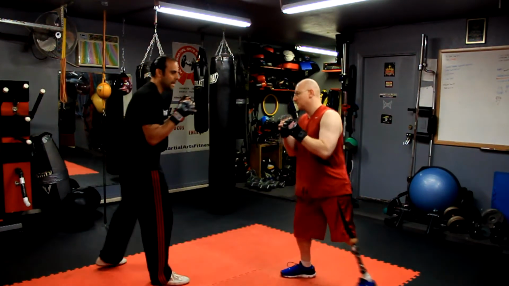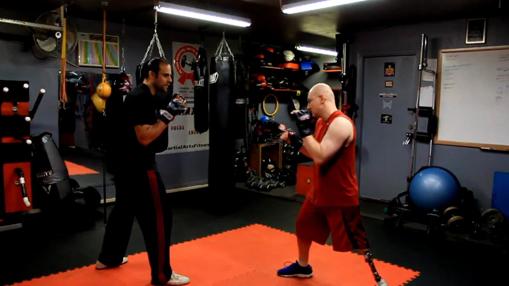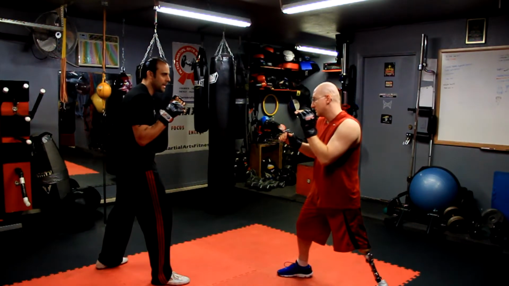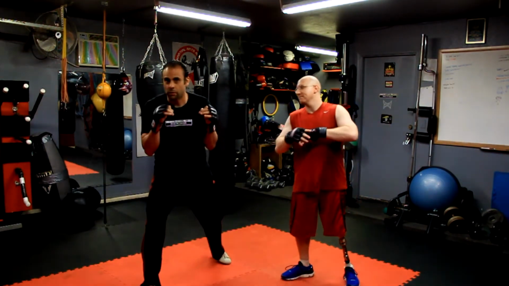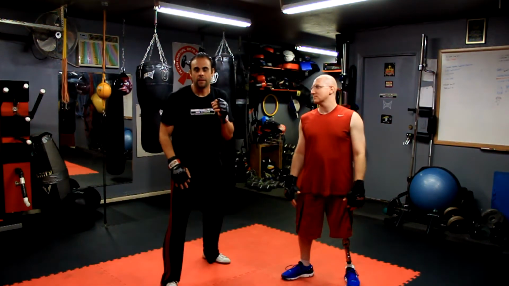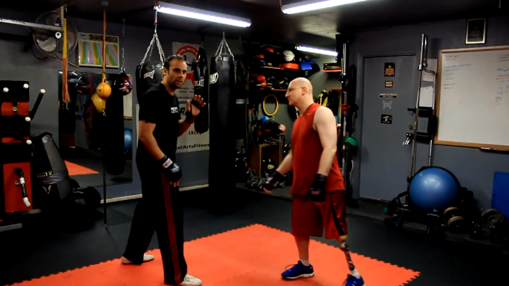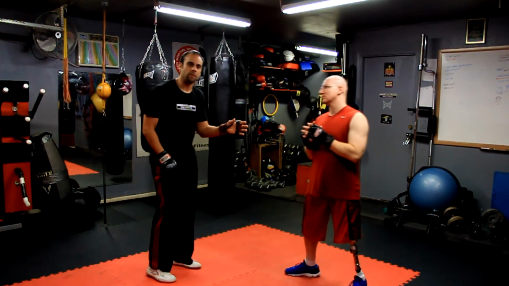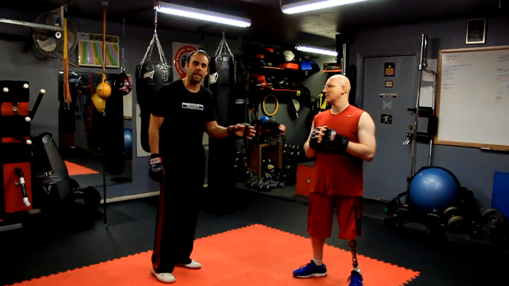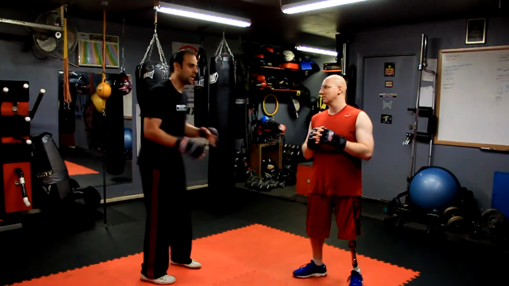You notice when I did that, all I did was move my head and my leg over like this, like if I was going to throw a rear cross, or a straight left. I gave the illusion just a little bit that I was going to move that way. Now it can be more specific than that, or it can be something general like this.